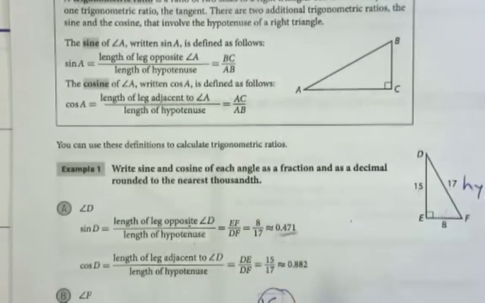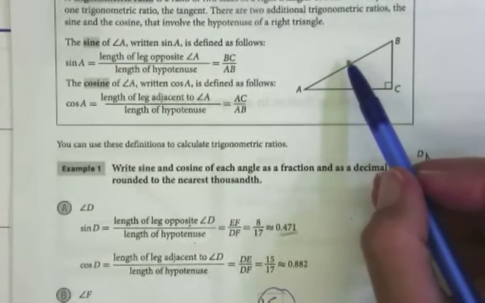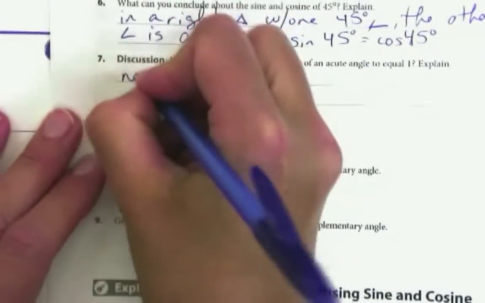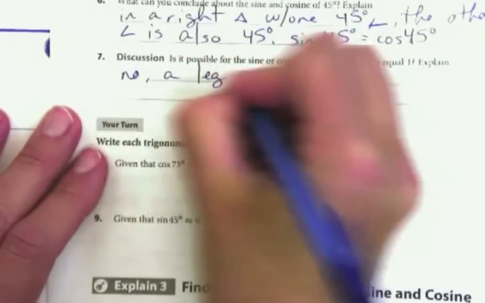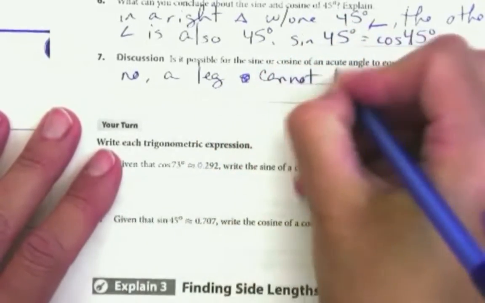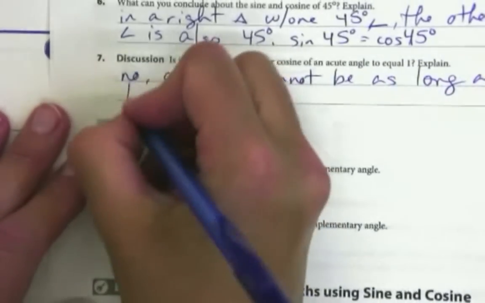And in order for something over something to equal 1, BC would have to be as long as AB. That's impossible. So the answer is no. A leg cannot be as long as a hypotenuse.